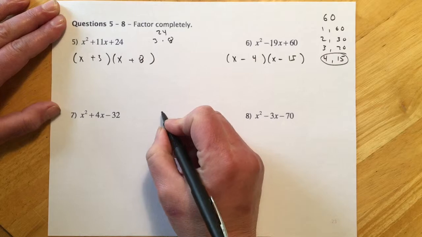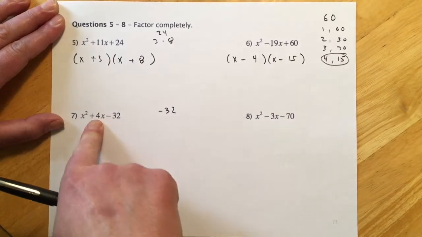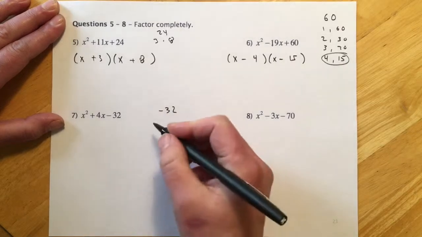For this one, I need them to multiply to be negative 32, and my numbers are going to have to be 4 apart, because that's a negative.